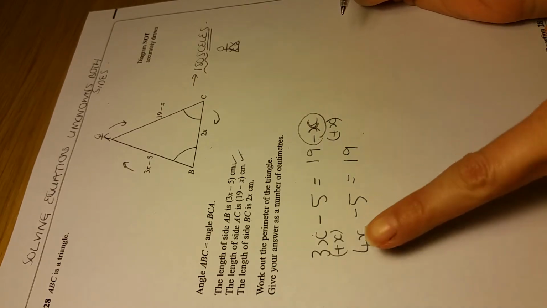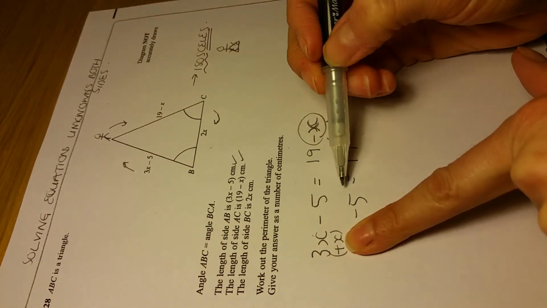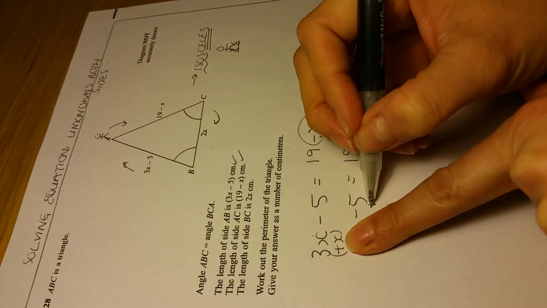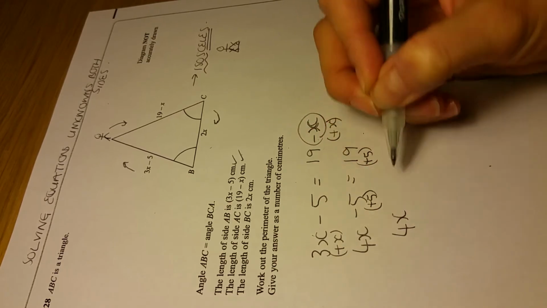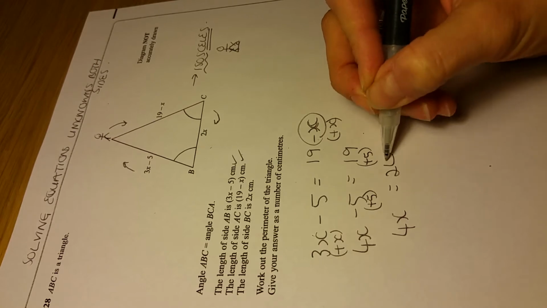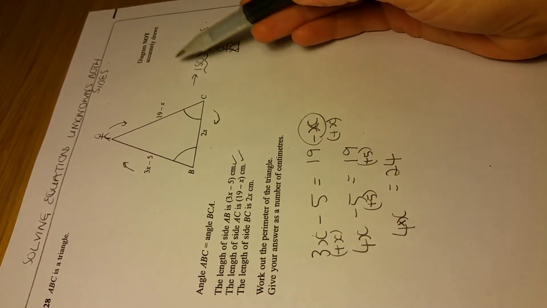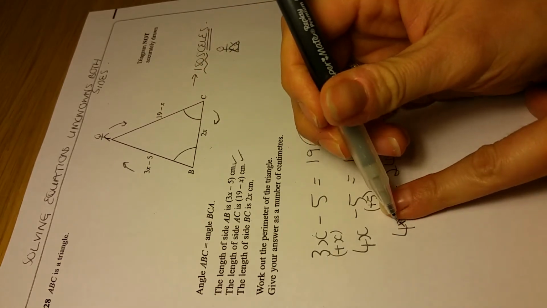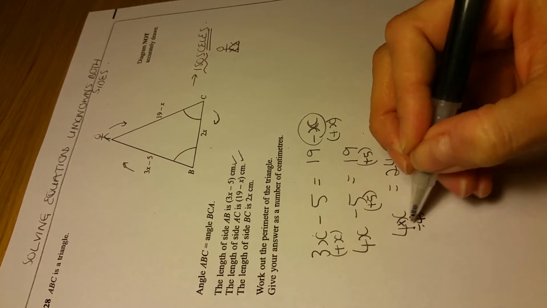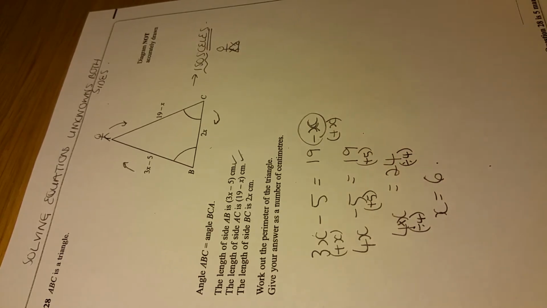The phrase when I'm doing equations is I say cover up and do the opposite, because you're doing the inverse to go backwards. So the opposite of take 5 is add 5 to both sides. So you end up with 4x is equal to 24. Remember, you're trying to find the value of x. Until you know what that is, you can't do the perimeter. Cover up. Remember, there's a times in there that we don't write in algebra. So to get rid of it, the opposite of times by 4 is divide by 4. So we're left with x is 6.